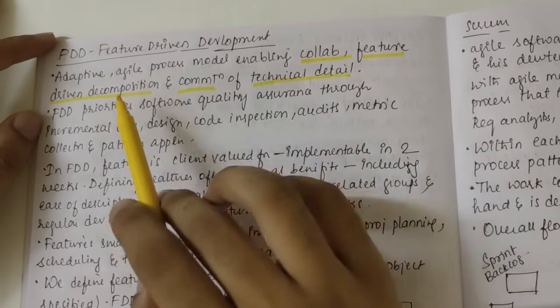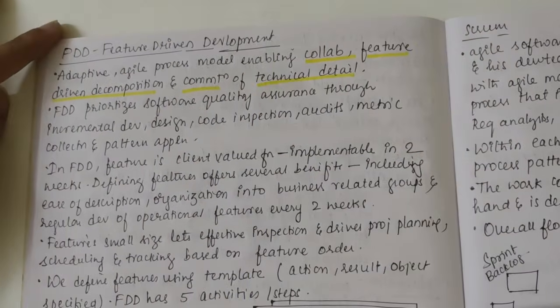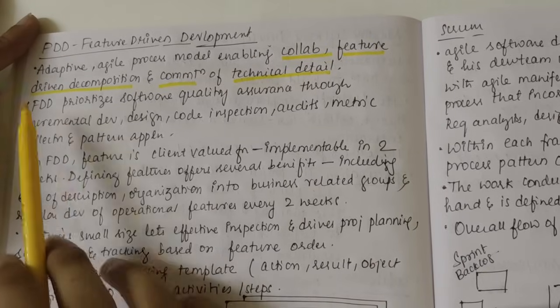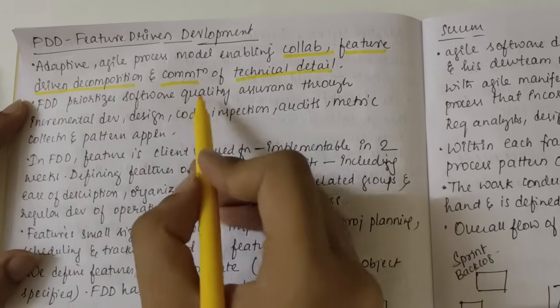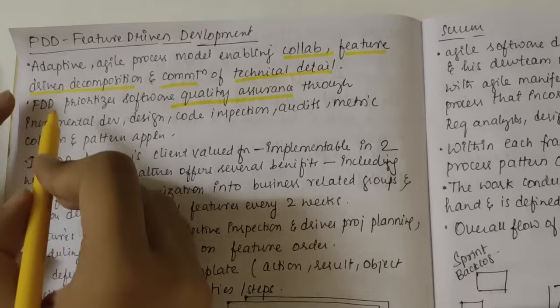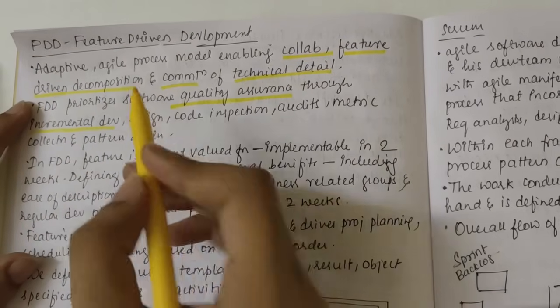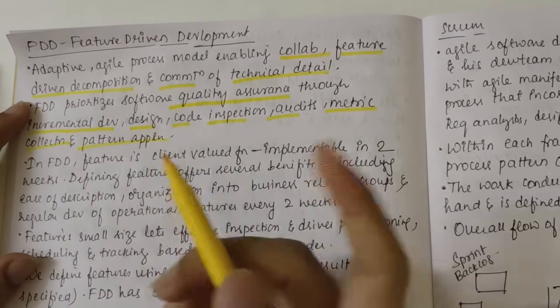So in feature driven development, you are making use of features, and depending on those features the development happens. Okay, so FDD prioritizes software quality assurance through incremental development. So software quality is the utmost priority here. It is maintained through incremental development, design, code, inspection, audit, metrics collection and pattern application.